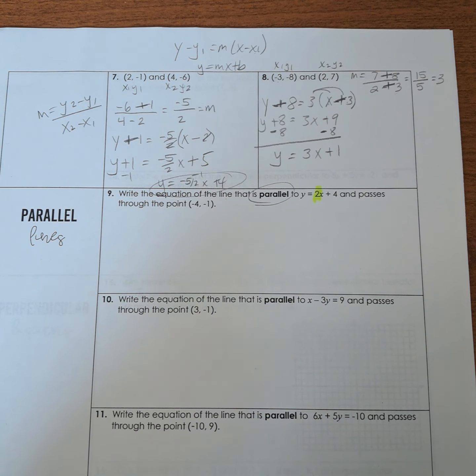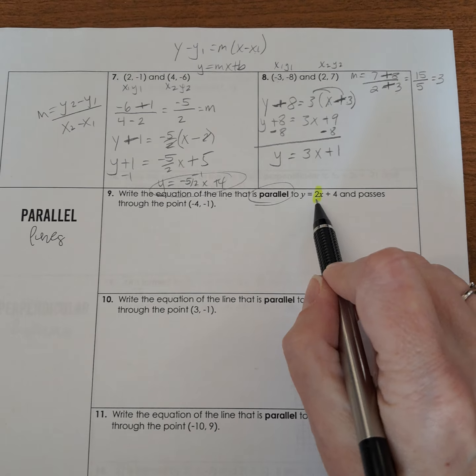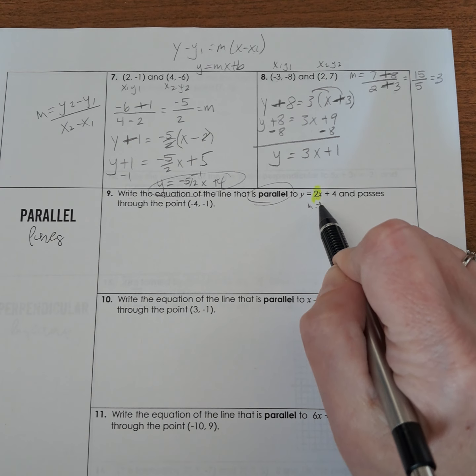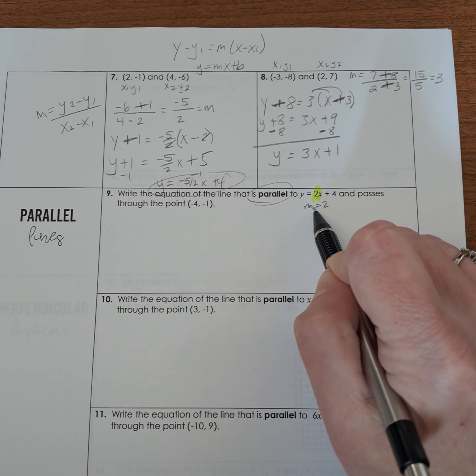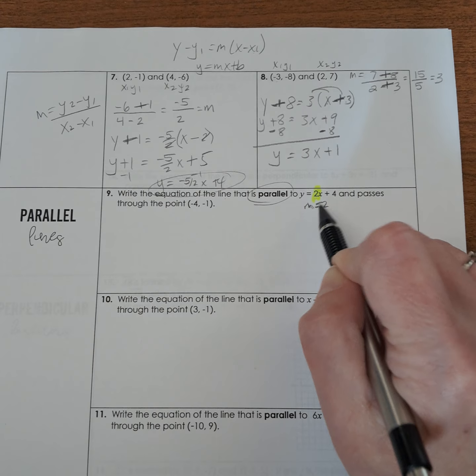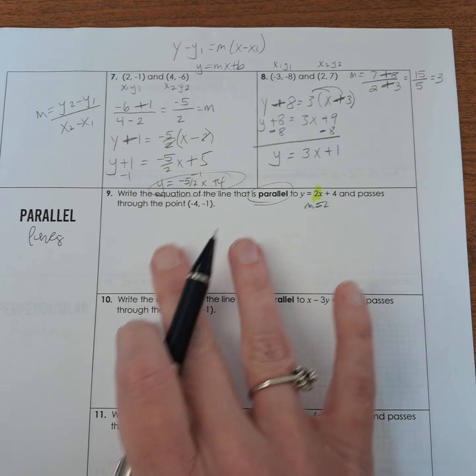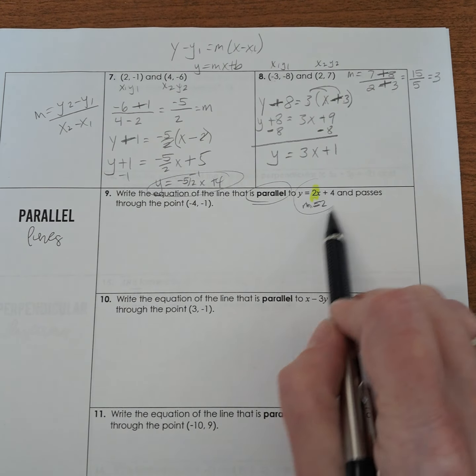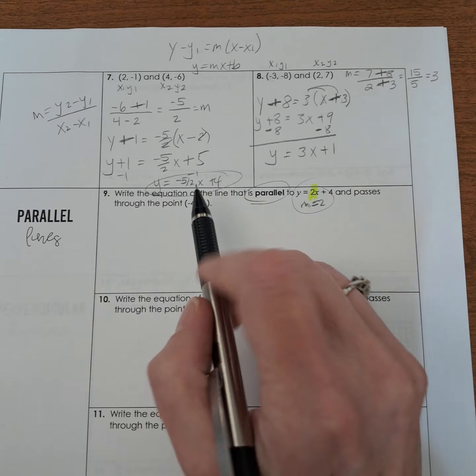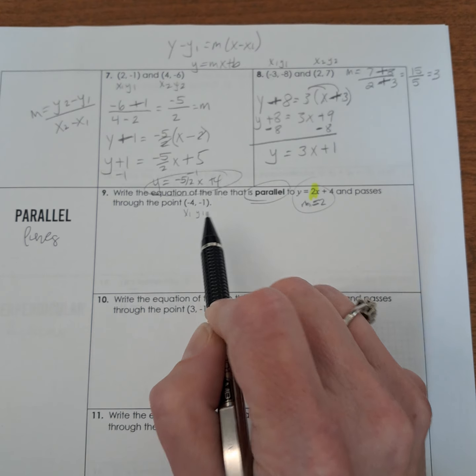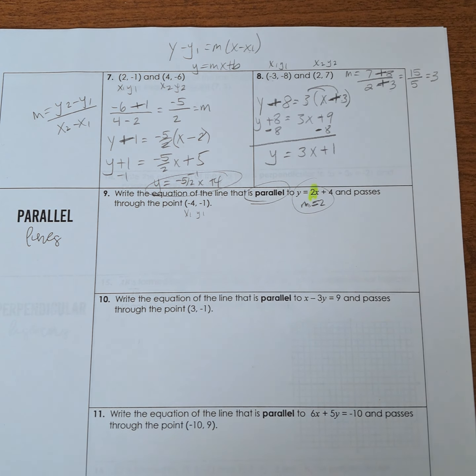Because this is y equals mx plus b, the number in front of x is my slope. That is my 2. So I don't need to do the problem like 7 and 8 to find the slope. I have it. There's my m, x1, y1. So at this point, you can kind of back away and say, look, now you've got the 3 things that you need. Do it.